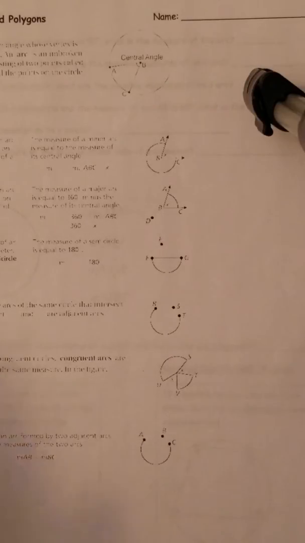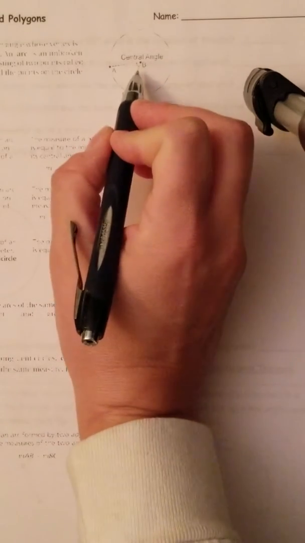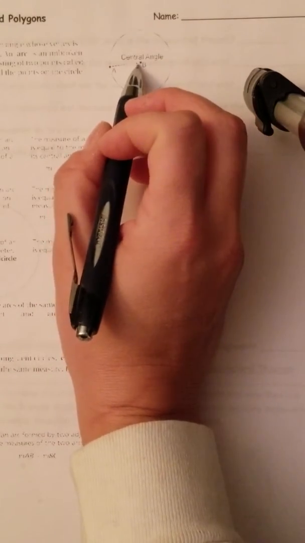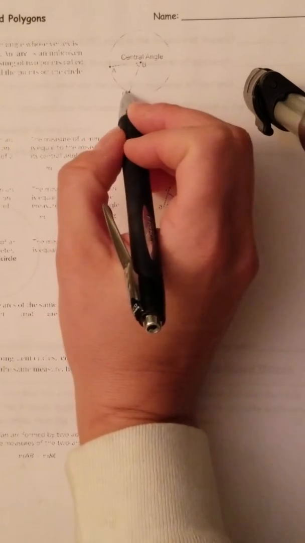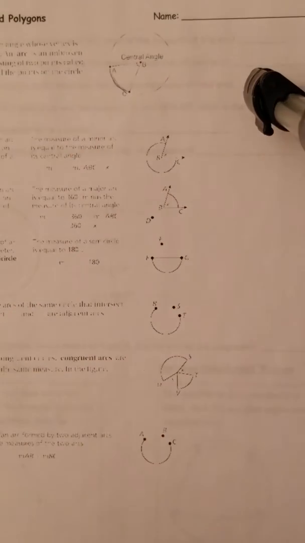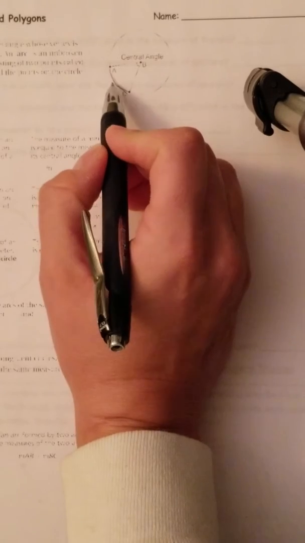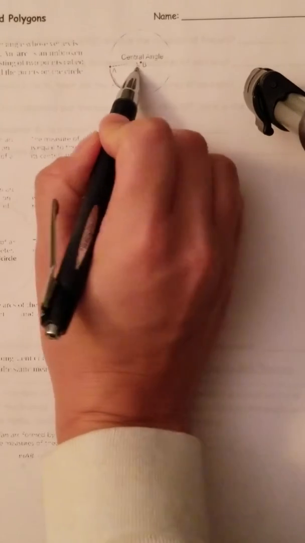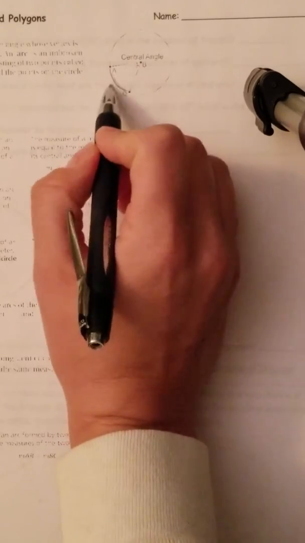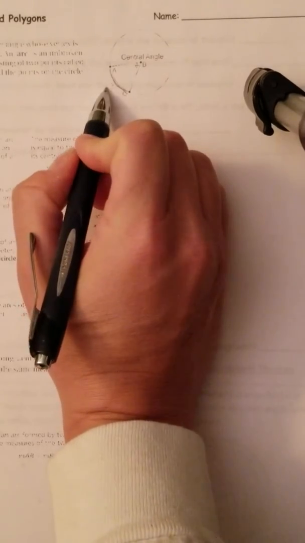Just to go over some of the vocabulary, you were supposed to read this before Monday, but just to reiterate a little bit, the central angle is in the center of the circle. The measure of the central angle is equal to the measure of this arc. When you think about the measure of an arc, you need to think in terms of degrees, not length. So if this angle was 30 degrees, this arc would be 30 degrees.